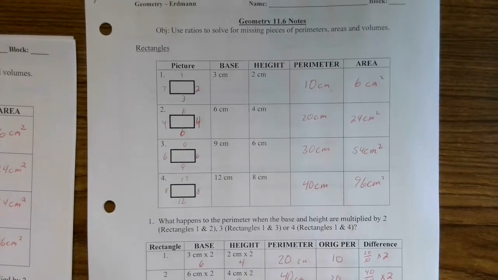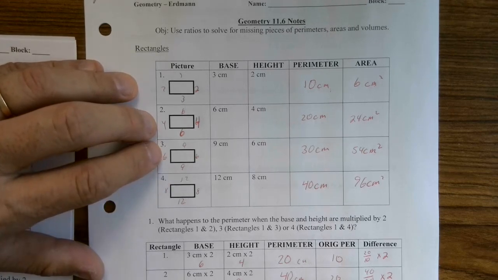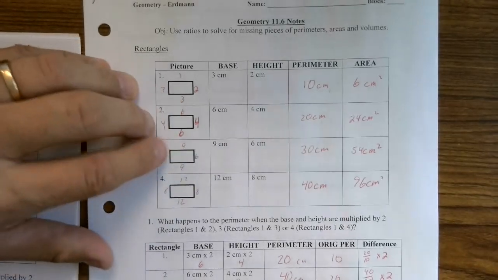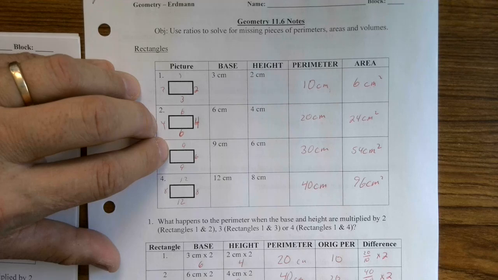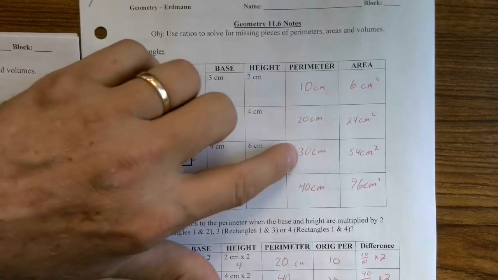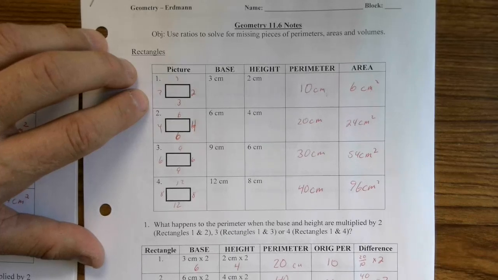Okay. Same thing if we had one that's 9, multiplied by 3, we'd get 27. Our 6 multiplied by 3 would give us 18. So our perimeter would be 90. Our old one up here is 30. 90 over 30 is 3 times bigger.